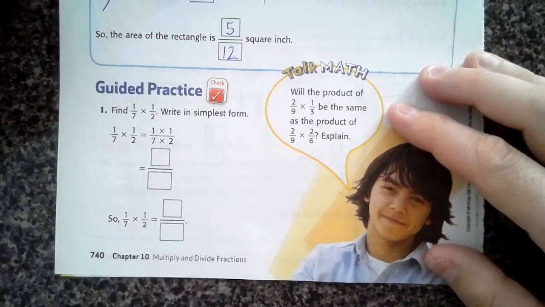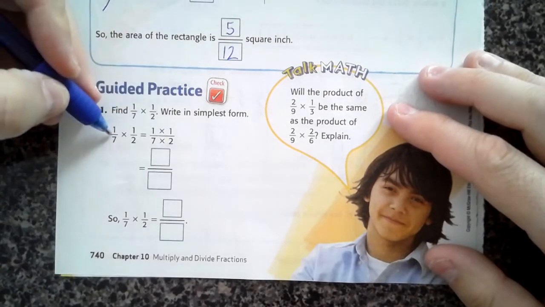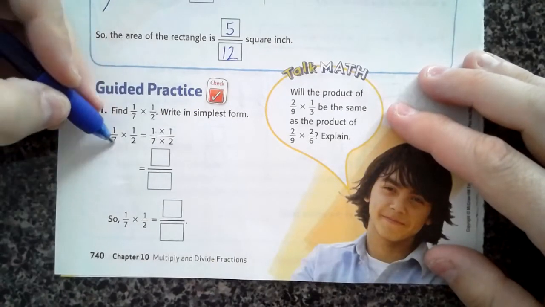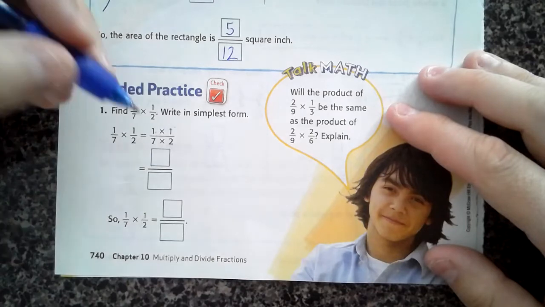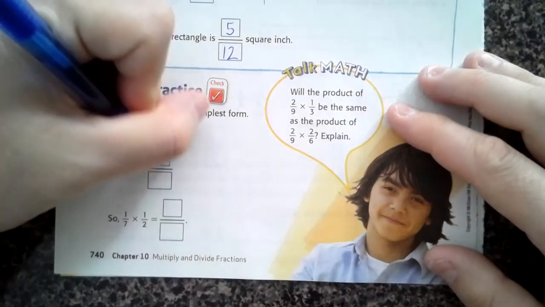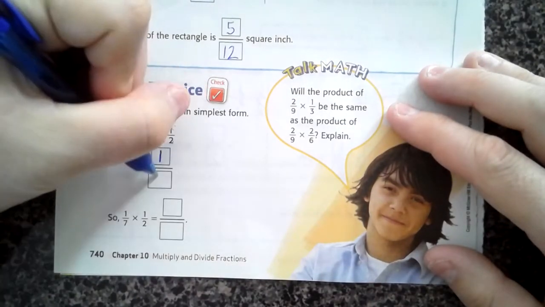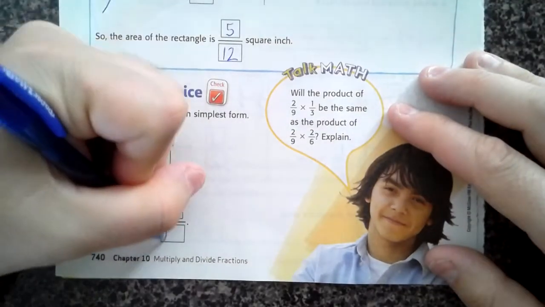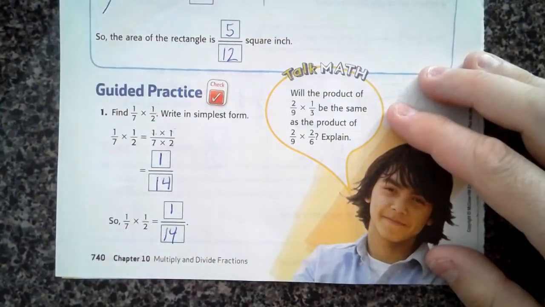Find 1/7 times 1/2 and write it in simplest form. Okay, well, we are going to multiply 1 times 1. That's where they got the 1 times 1 there. And then we have the 7 times 2. We got 7 times 2 there. So what is 1 times 1? It gets 1. 7 times 2 is 14. Well, we have a 1 on top, right, so we already said that is already simplified.